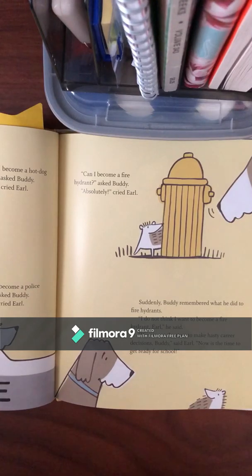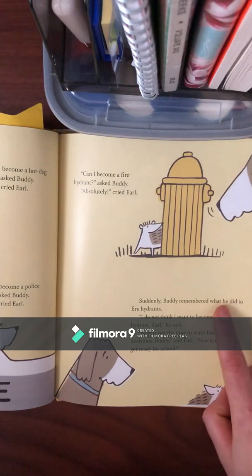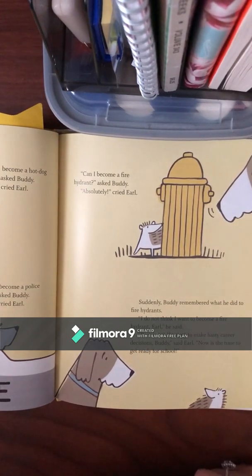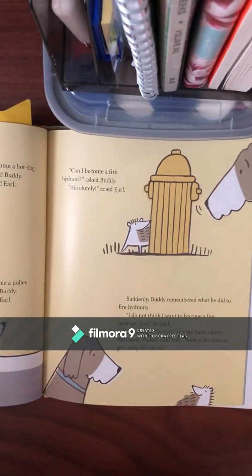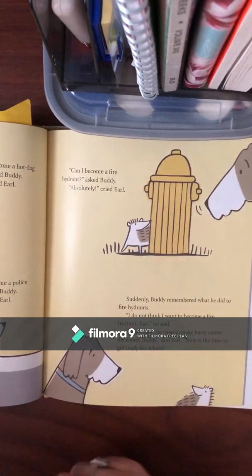I wonder what Buddy did to a fire hydrant. Well, I'm going to use knowledge that I already have in my brain. What do dogs do with fire hydrants? I'm not going to answer that question. I'm going to let you think about that.